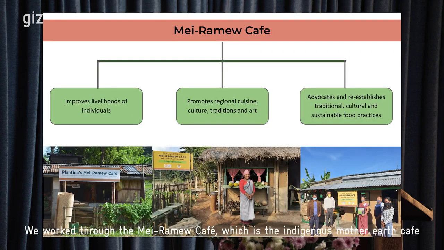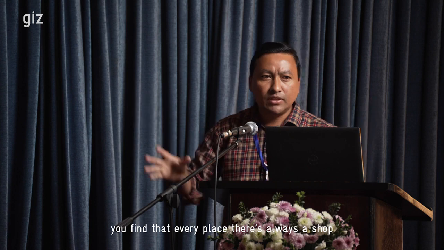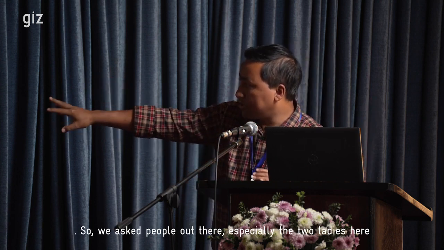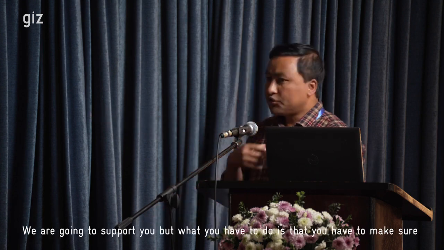We worked it through the Mawroh Cafe, which is called the Indigenous Mother Cafe. What we do here is that in Khasi villages, when you go, you find that almost every village has a food shop. So what we ask the people out there, especially these two ladies, Kong Dia and Kong Kantina, is that we are going to work with you, we're going to support you.